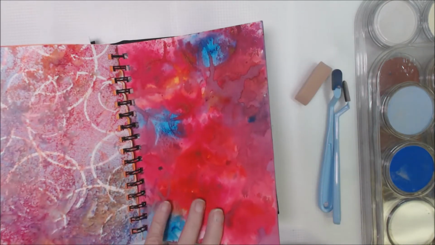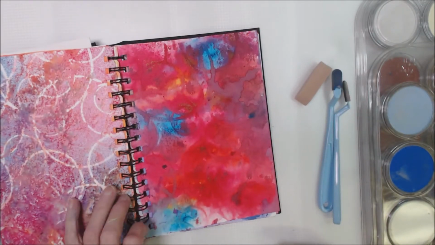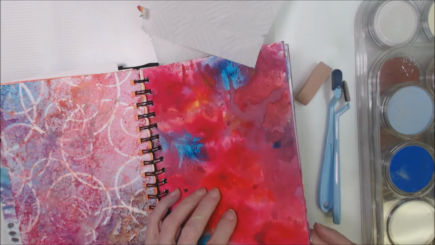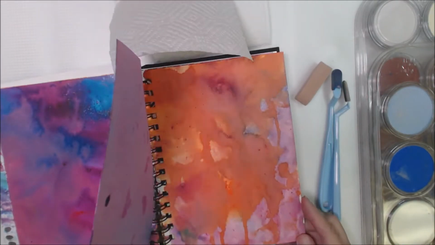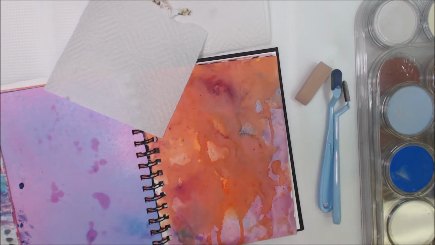Abstract art doesn't necessarily mean that it is totally abstract. It can just be an abstraction of an image. So, I am going to do just that.